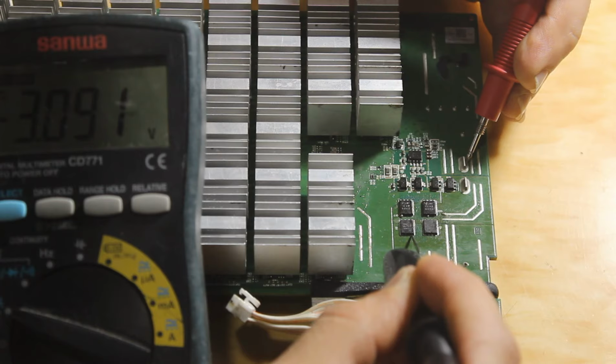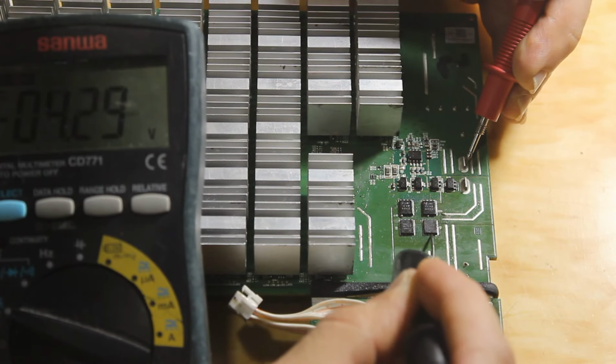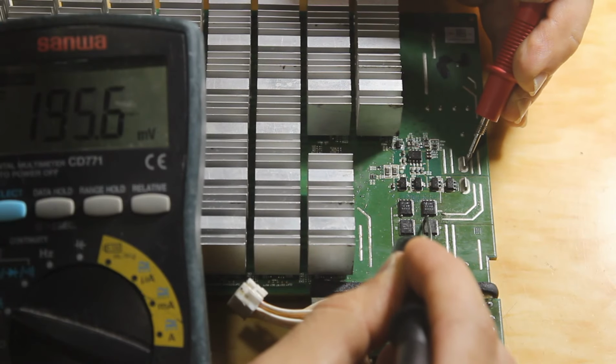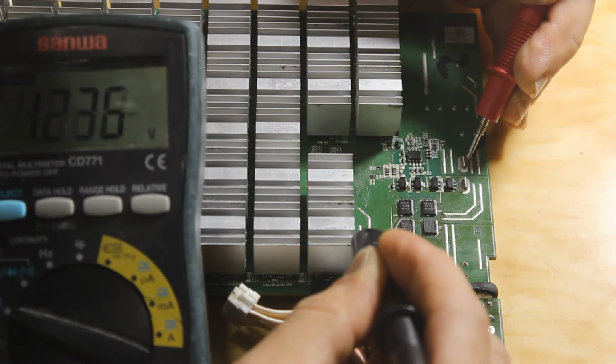Here we have 3.0, which is good. Here we have 3.0, that's good. Here we have 1.0 and then shut down, 1.0 and shut down. It's a normal. Also here, the same.